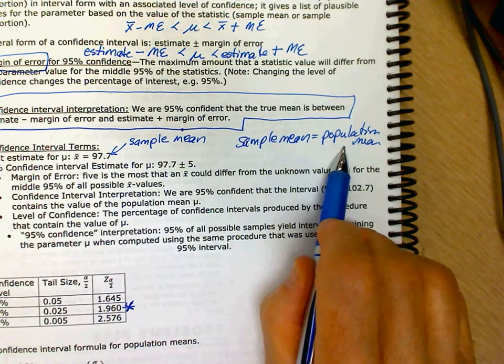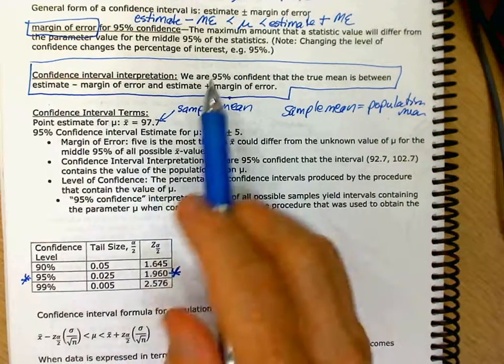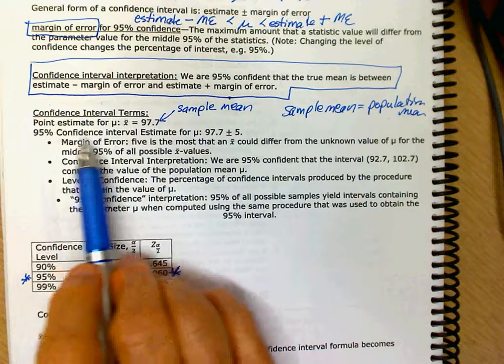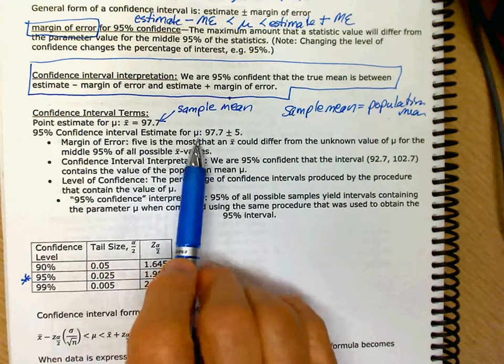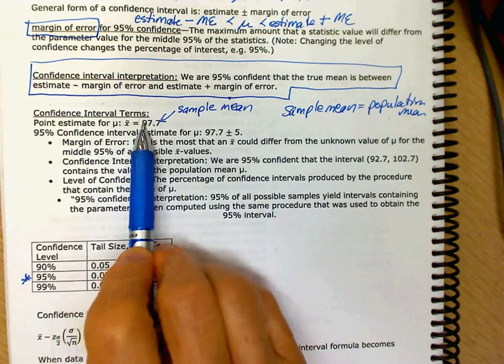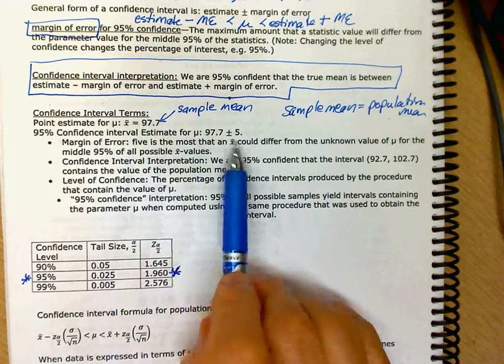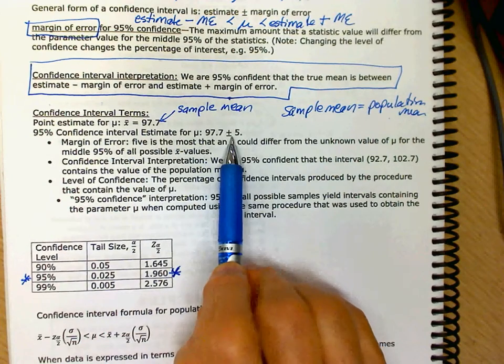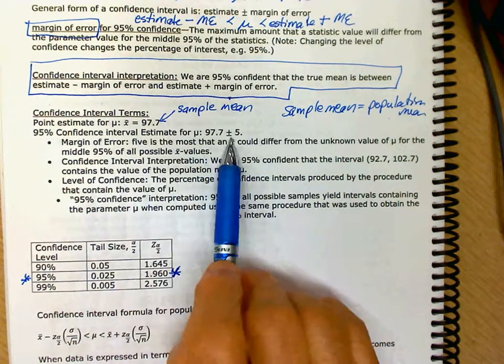But what we can do is find an estimate for the mean based on the sample mean plus or minus a margin of error. So let's say we have a margin of error of 5.